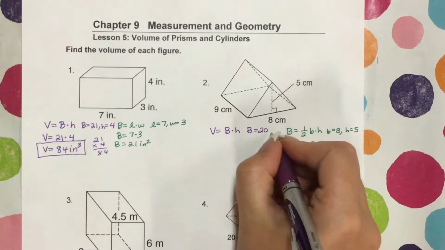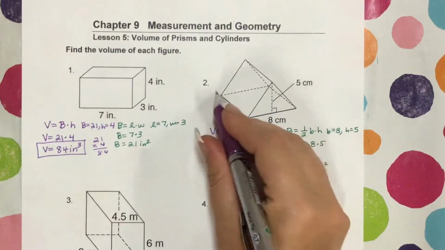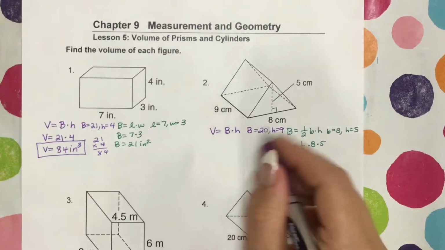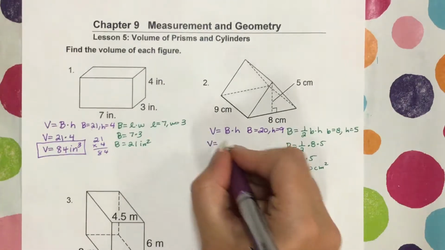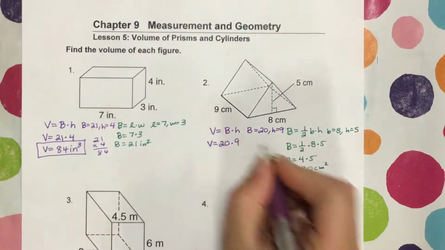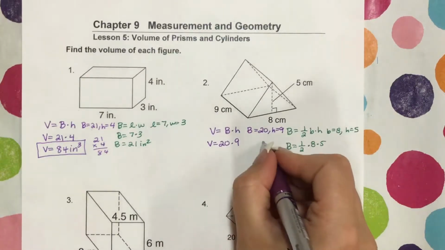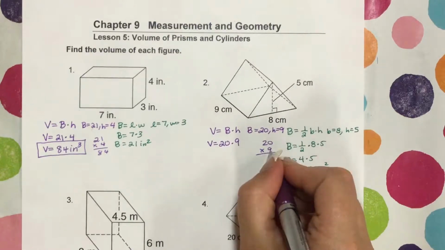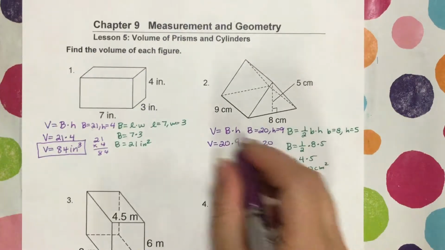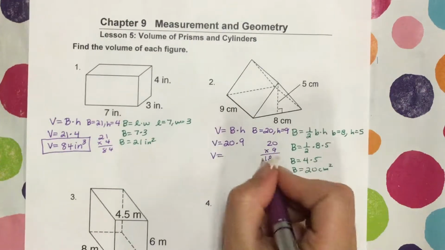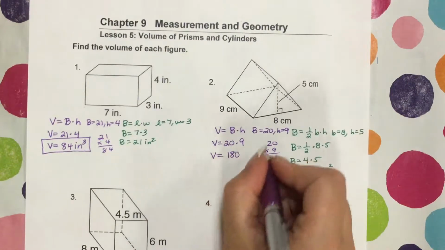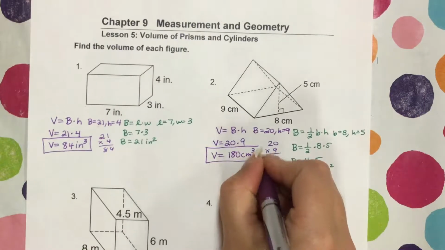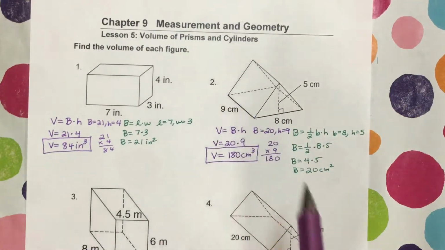Okay, so we're going to go up here, and we know the area of the base is equal to 20, and then the height of this is going to be equal to 9. We substitute those values in, and we get 20 times 9. 0 times 9 is 0, 9 times 2 is 18. Ends up being 180. So the volume ends up being 180 centimeters cubed. That's how much space this figure takes up.